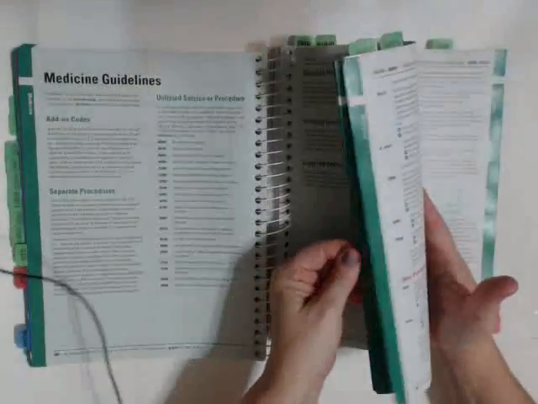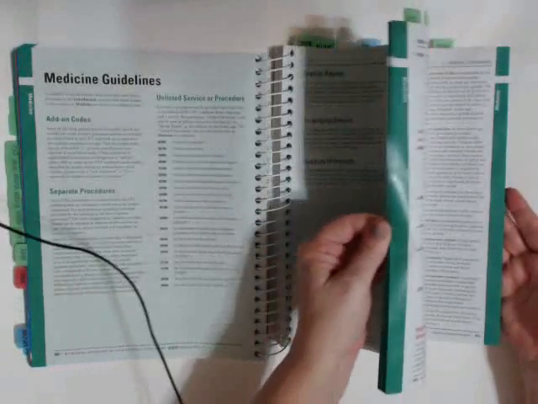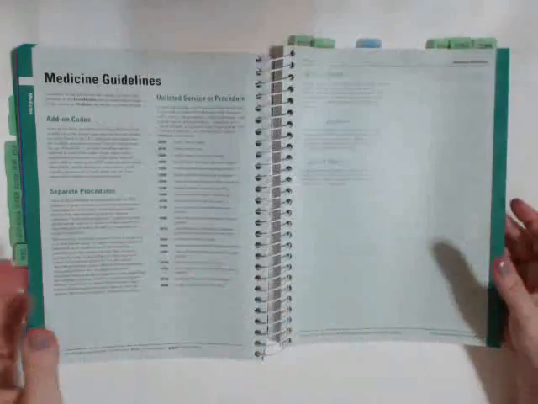All right. I want to look at one thing real fast. Okay, so I'm not going to do the medicine section.